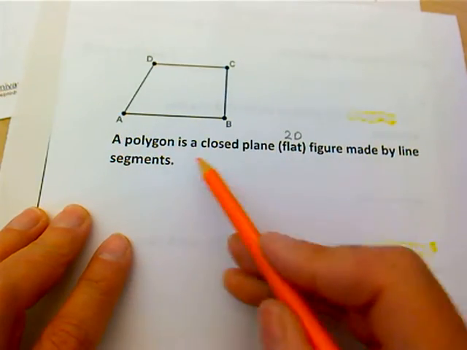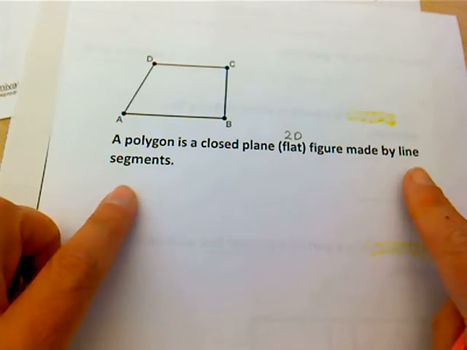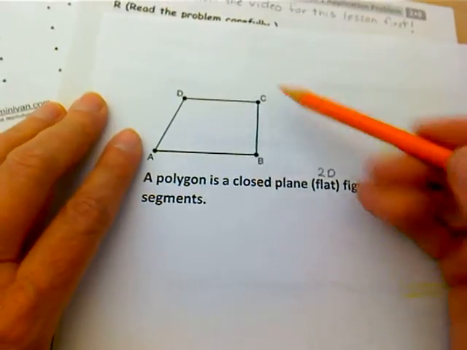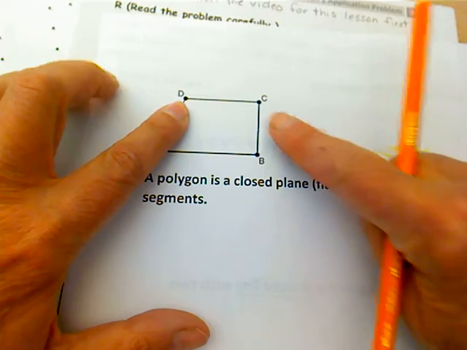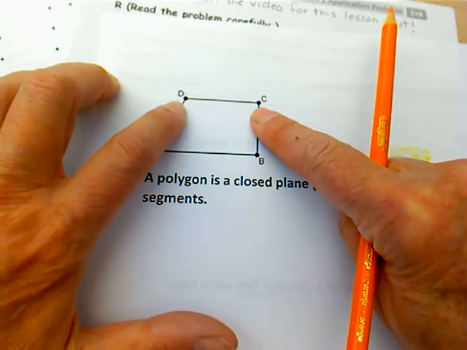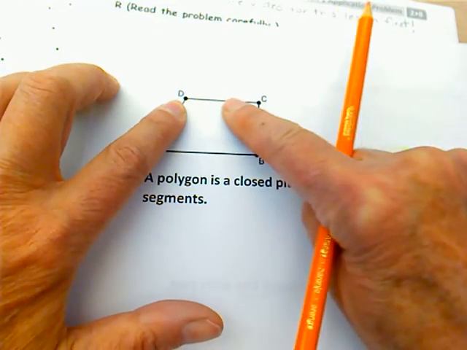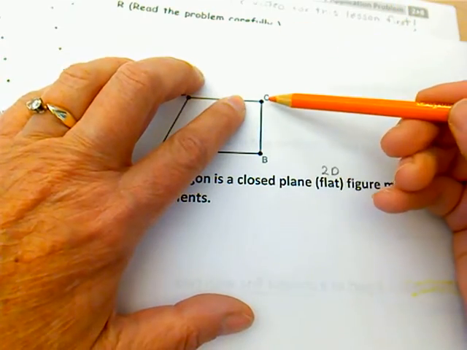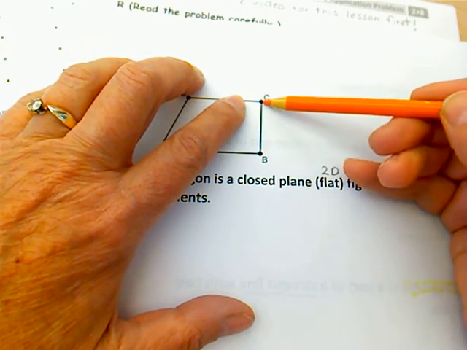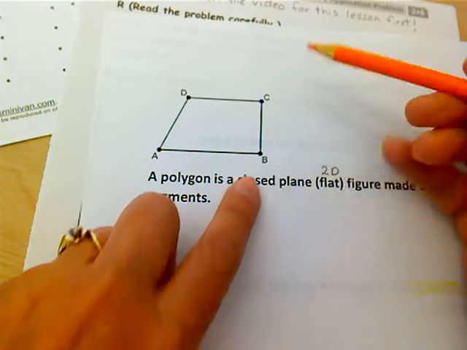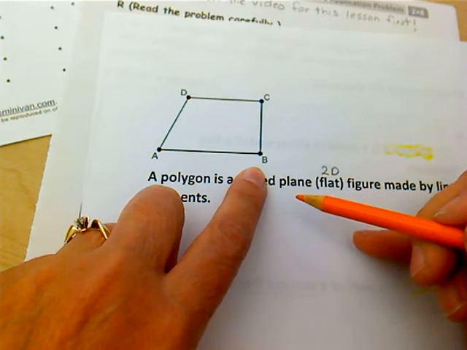So a polygon is a closed plane figure made by line segments. If we look up here at this polygon, we see that we have line segment DC, that's making this line. We have line segment CB, it's made from this endpoint and this endpoint. And by the way, the letter is naming the endpoint.